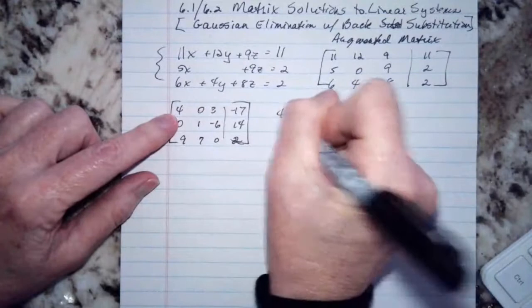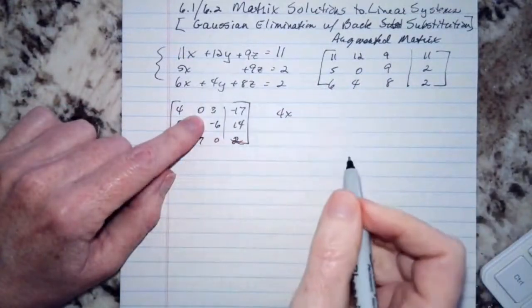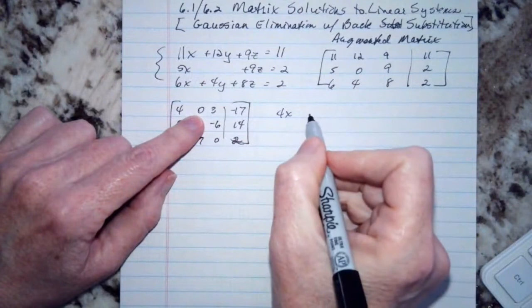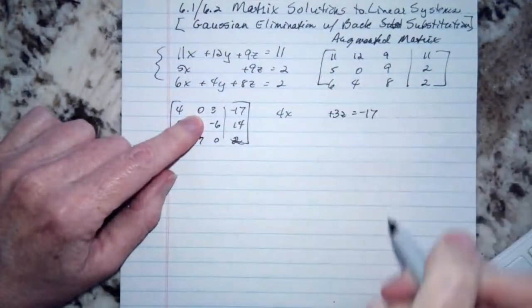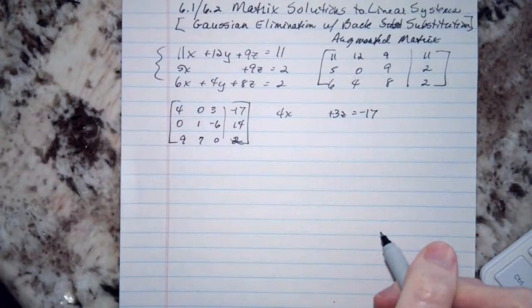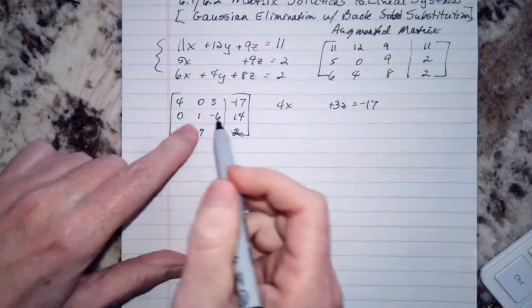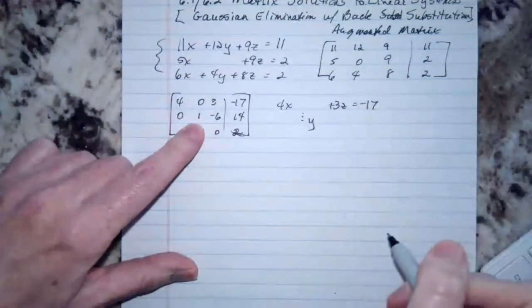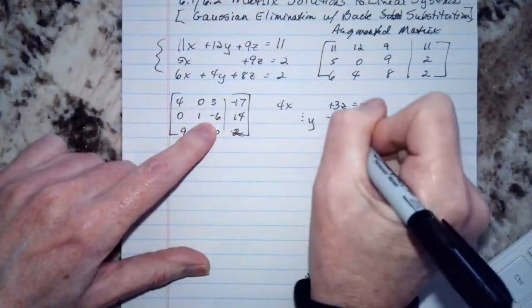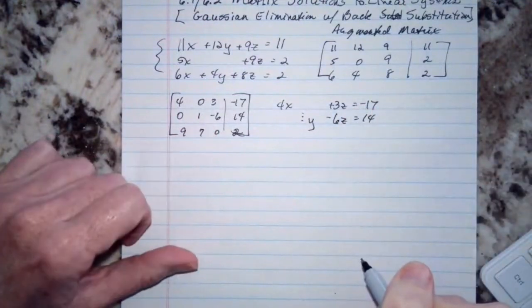So this will be 4x. There isn't a y, and we wouldn't include it in our normal situation, but we would leave it blank. Plus 3z equals negative 17 for the first line. And then the second line, there isn't an x, so we'd scoot over and put y, or you could put 1y. That wouldn't be the worst thing in the world. Minus 6z equals 14.